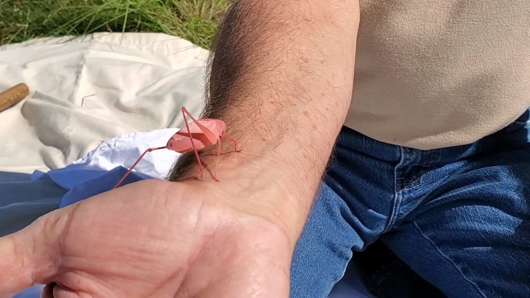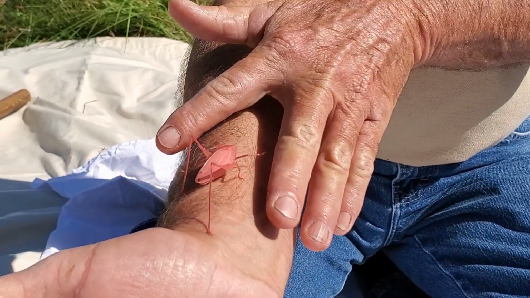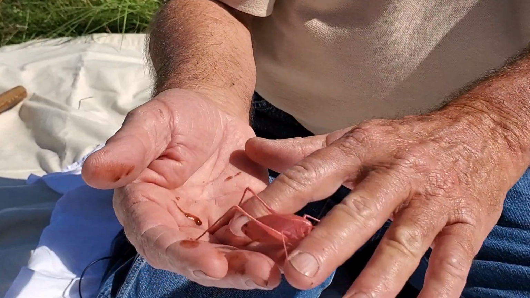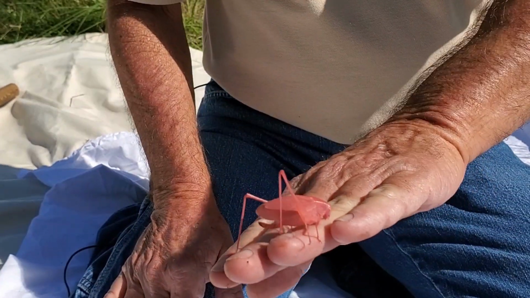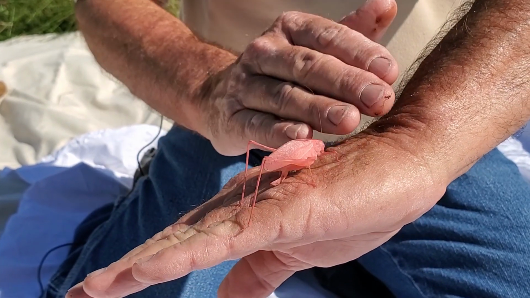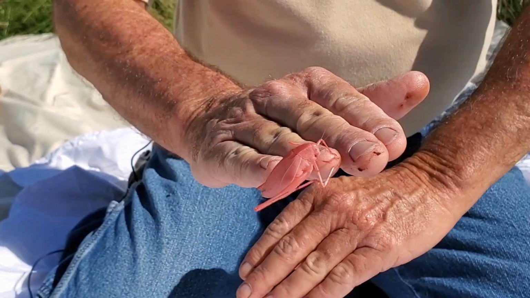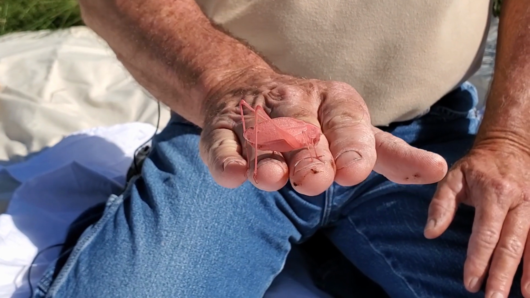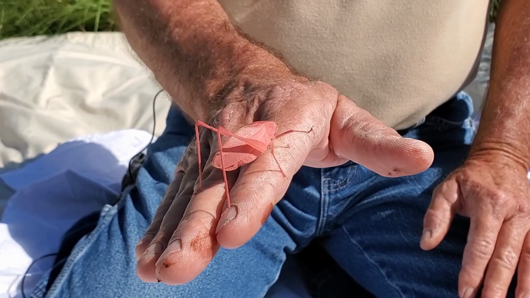Now, how can a pink or a red one hide? Well, a lot of grasses in different stages of the grass's life will be pink or red, so they can blend in really well with the grasses, even at this bright red or pink color. So it is a form of camouflage.